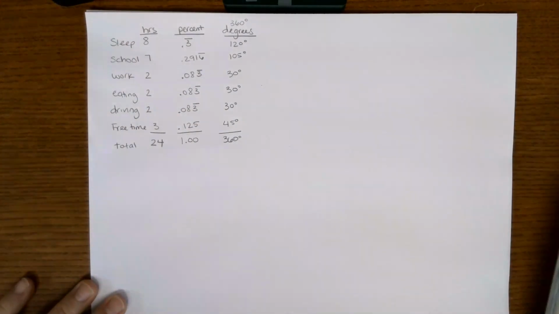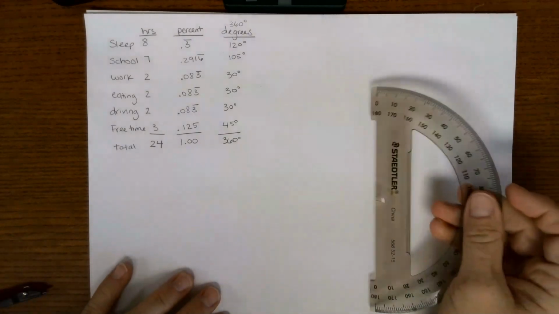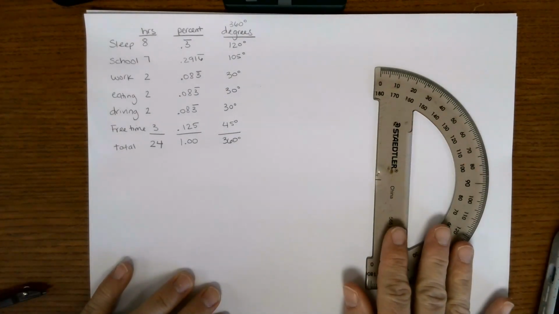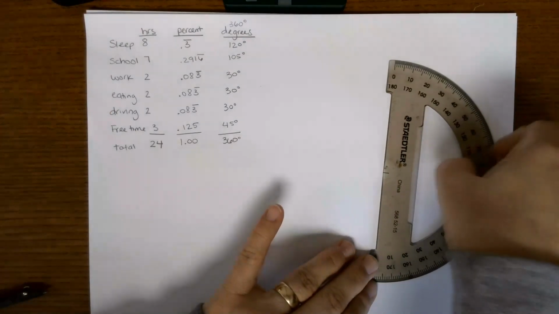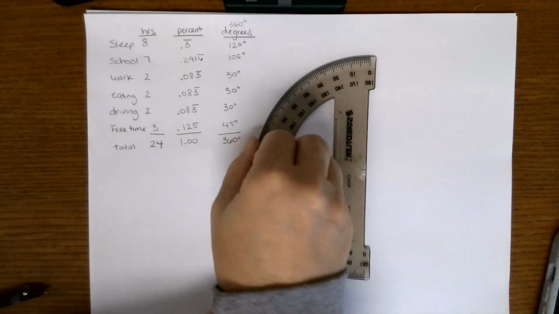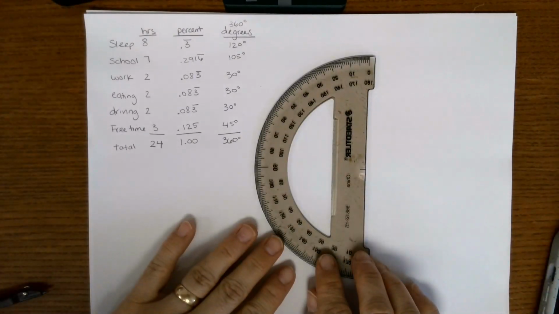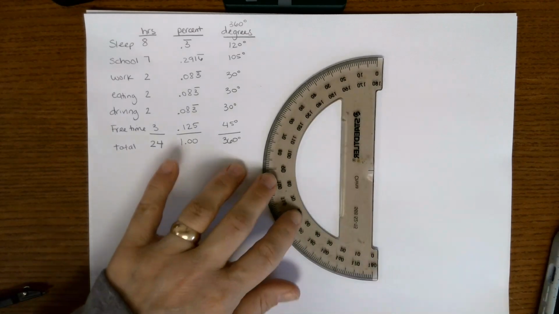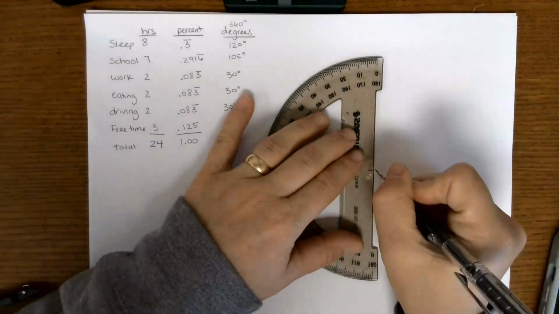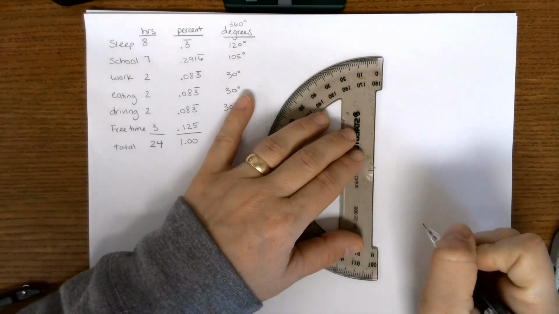So now it's time for me to draw my circle. Now one thing I like to do is make sure that I have enough room for my circle. So a lot of times I look at this, I put my protractor on my paper, I might flip it over and see how far away from the edges I am. I have plenty of room. With this protractor, I can go on ahead and mark a dot to say this is going to be my starting point. And then I need to decide how big to make this circle.